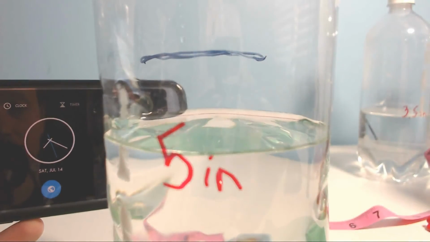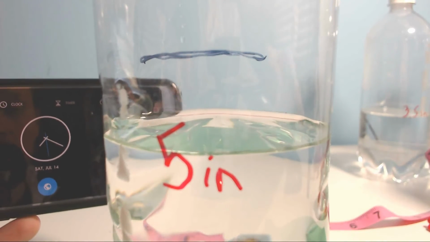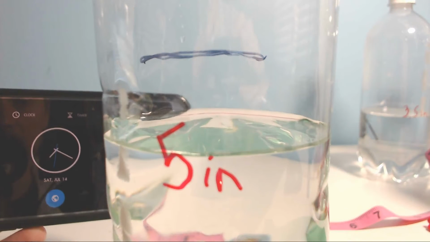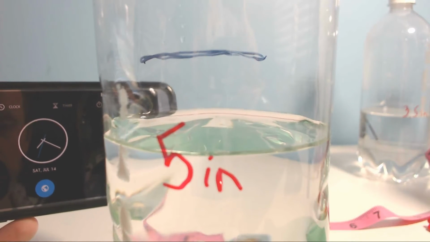I'm going to do something else now. I'm going to take this, and I'm going to take the water level, and I'm going to make it depend on time. What do I mean by that? Let's see. Take a look.